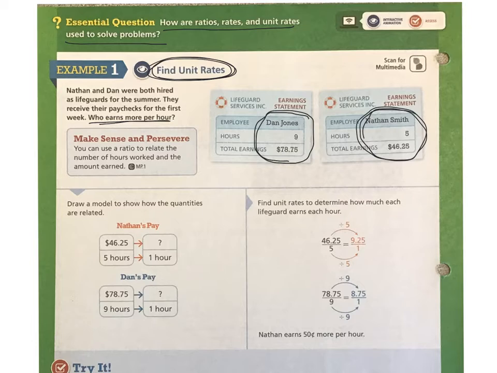So while it's easy to see that Dan made more money than Nathan for that paycheck, you do notice that they worked a different number of hours. So the way we determine who earns more per hour is to figure out what is the pay for just 1 hour of work. So the one way that we can do that is to draw a model.